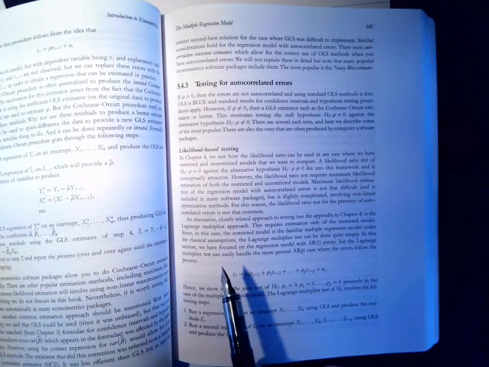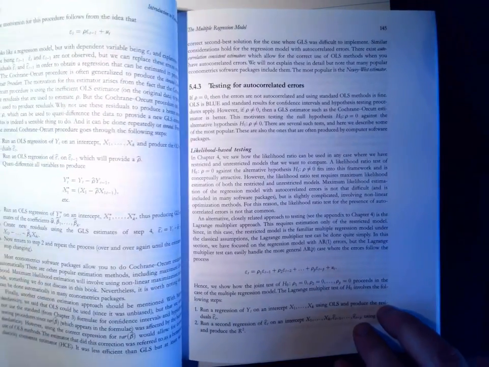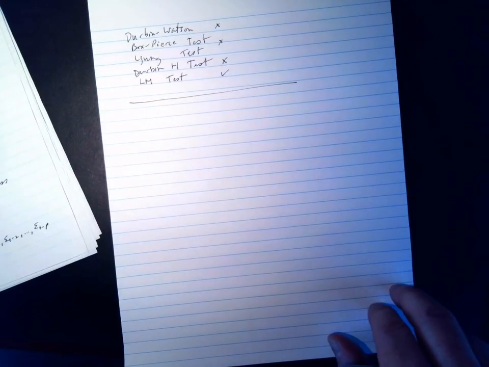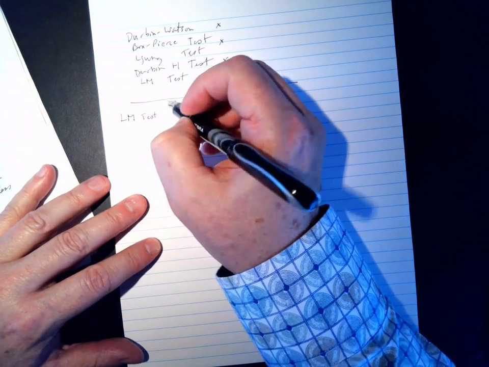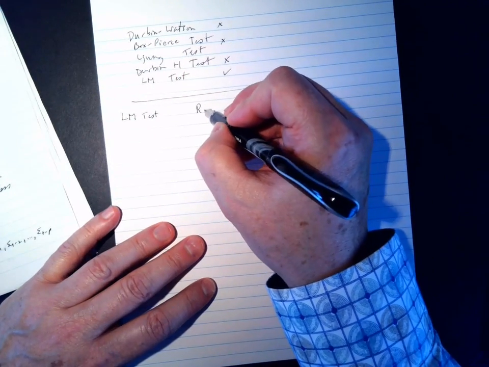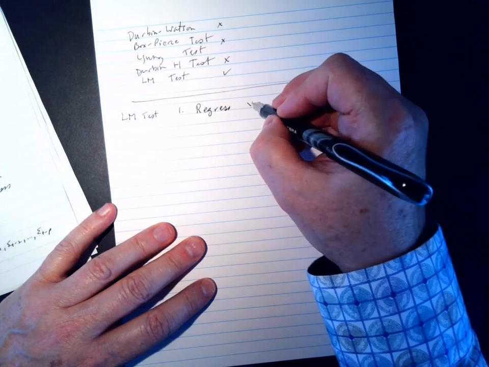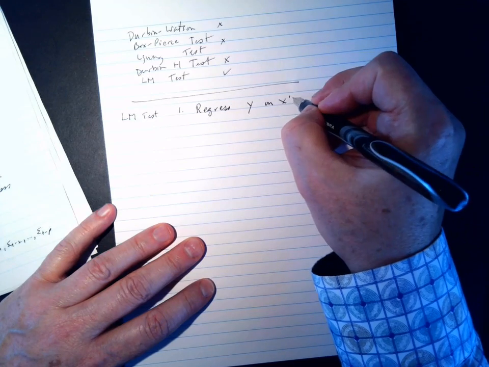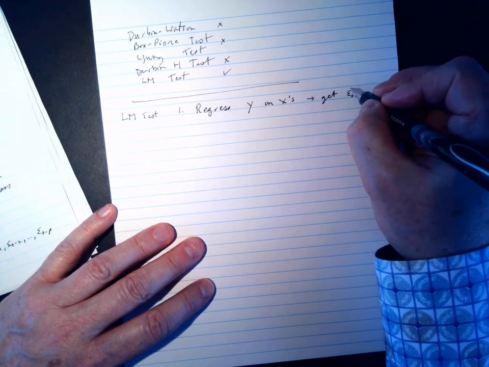The Lagrange multiplier approach to testing. Here's how it works. The LM test. First, step one, you regress y on the x's, and you get your residuals.